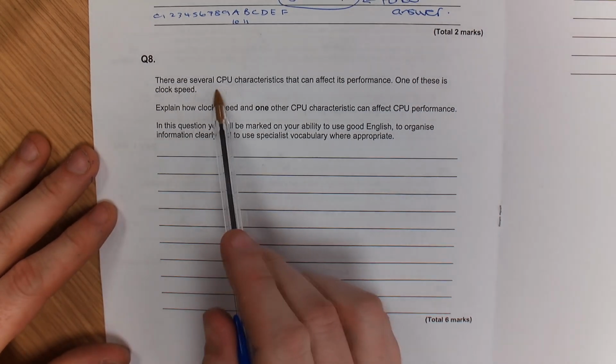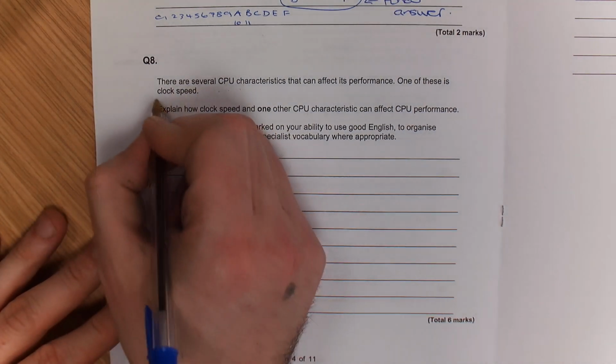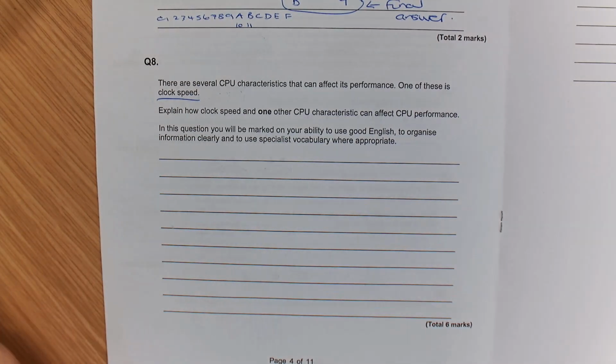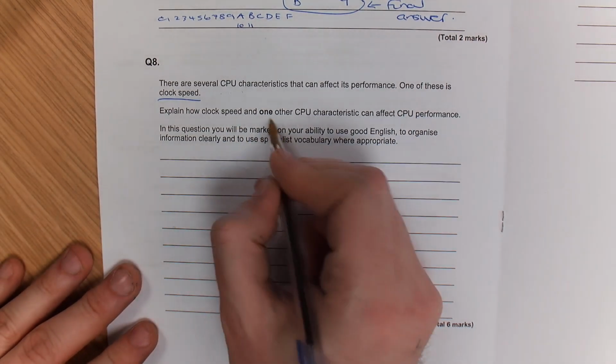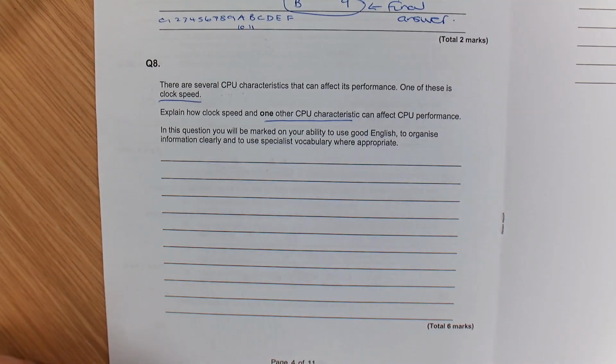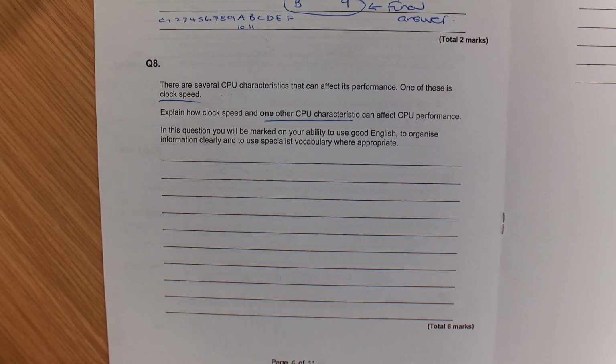There are several CPU characteristics that can affect its performance. One of these is clock speed. You can guarantee that people will talk about clock speed and how to improve it, and they've ignored the point that says you're not allowed to talk about it. Explain how one other characteristic can affect the CPU performance. Just by misreading the question in your exam technique and starting to write about your clock speed again, you're going to basically stop your marks, okay?